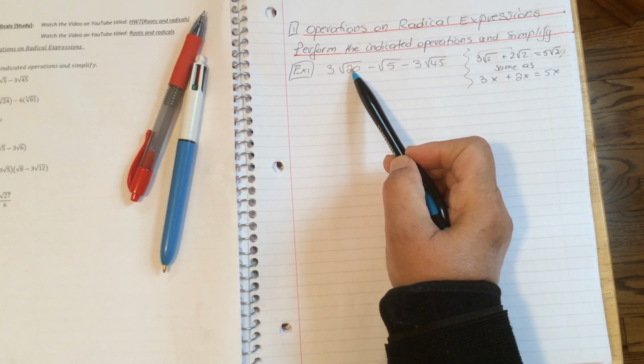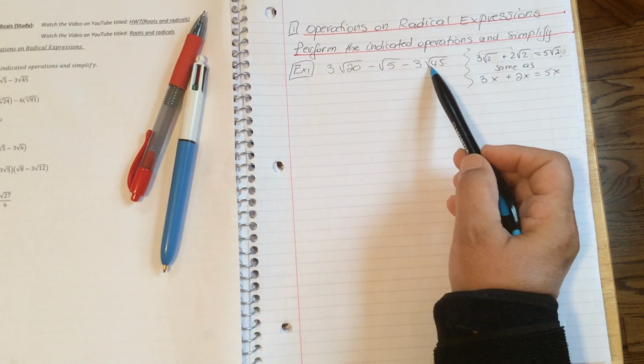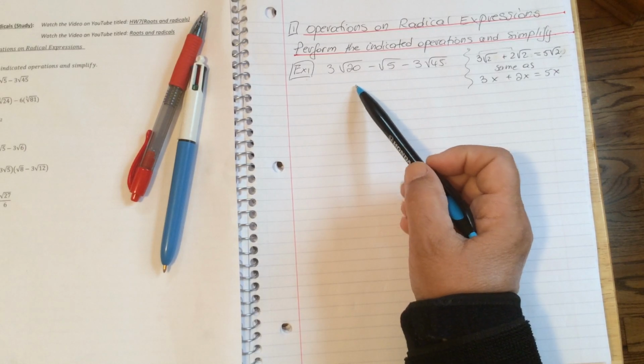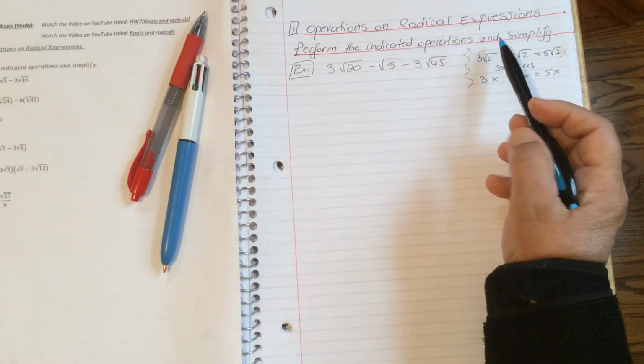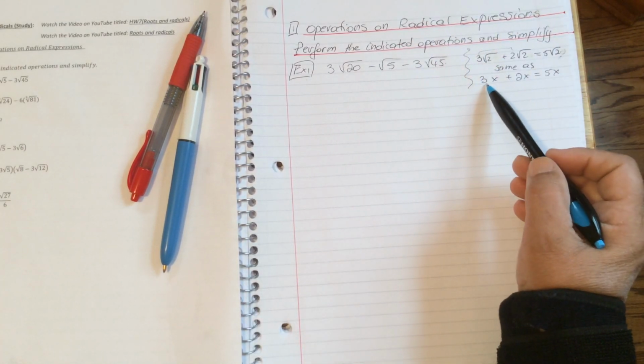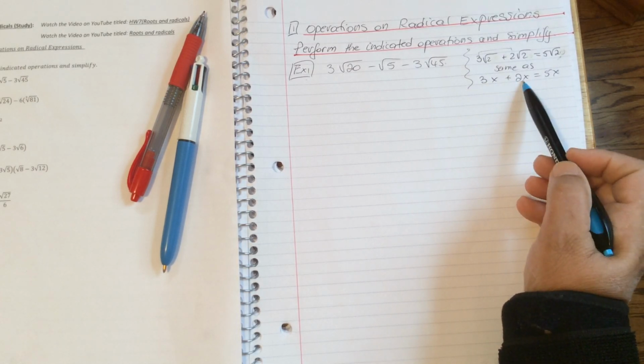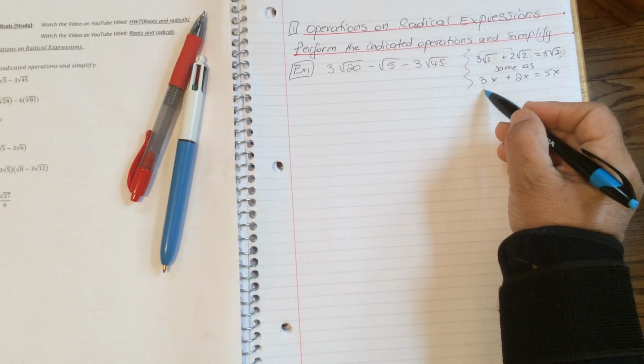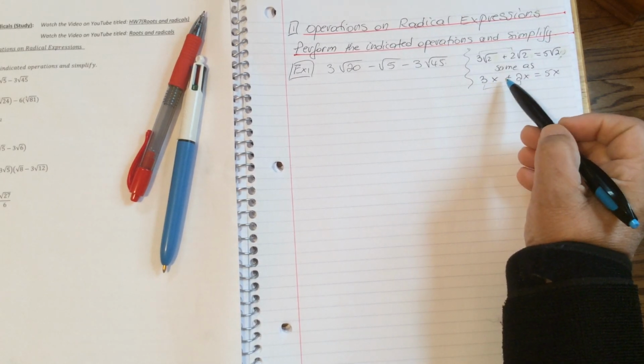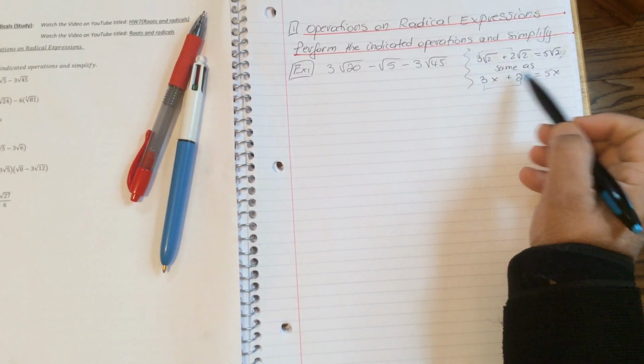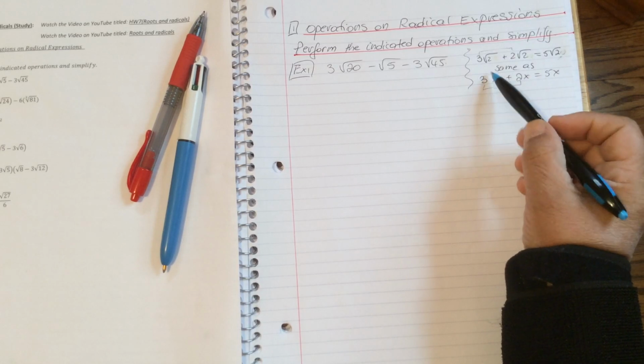yes, we can do it. And then if we have similar terms, we can combine. Now, how do we combine similar terms? Let's recall how we combined like terms. For example, 3x plus 2x is 5x, because we work with the coefficients, and then we associate the common variable.